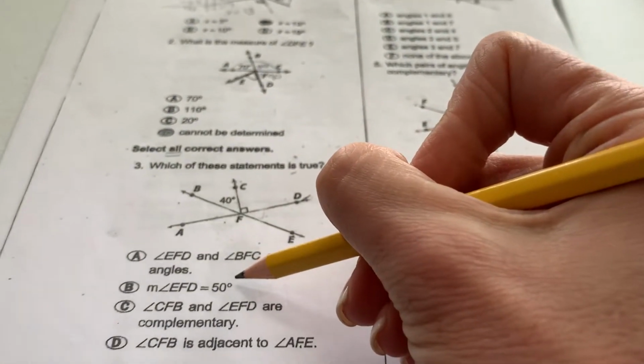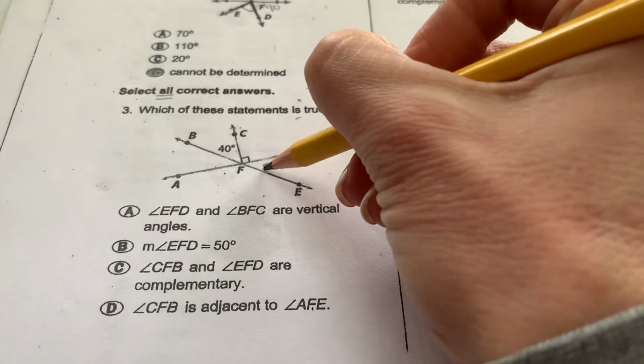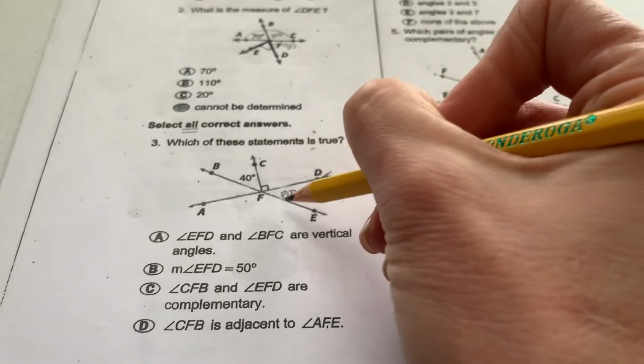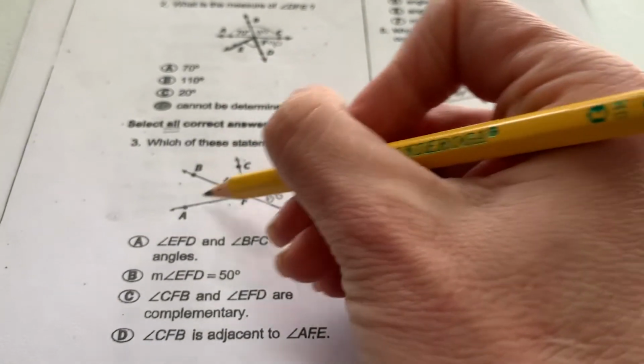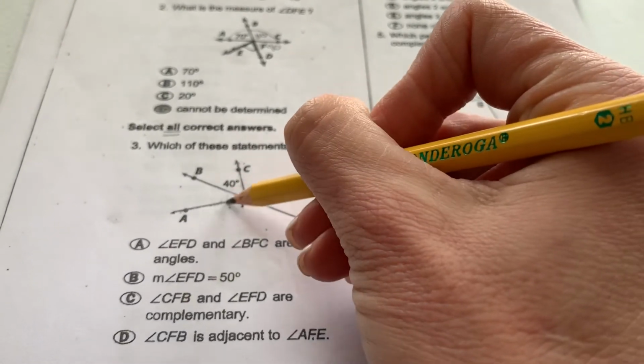Letter B, angle EFD equals 50 degrees. Well, we can figure that out because we know that BFA and EFD are vertical angles.